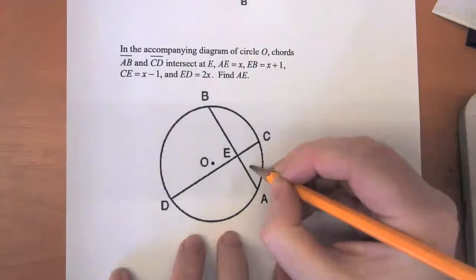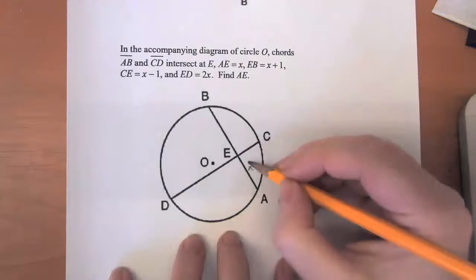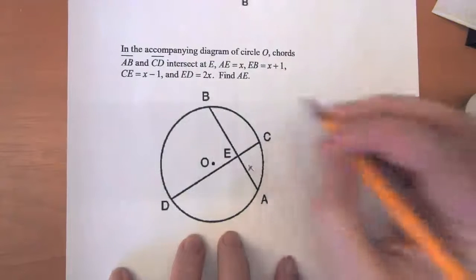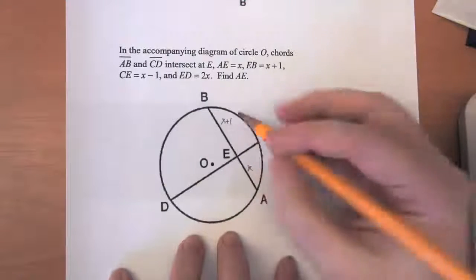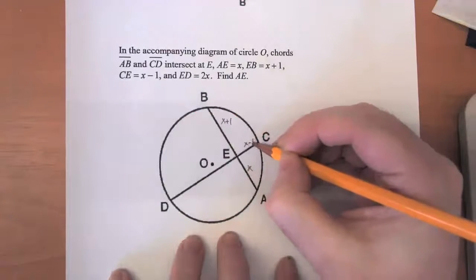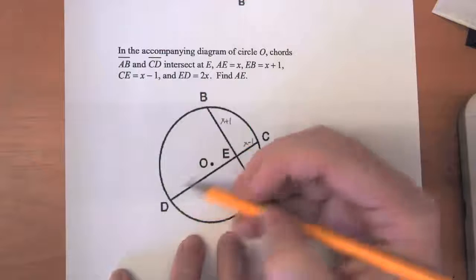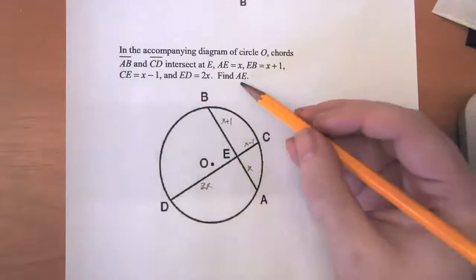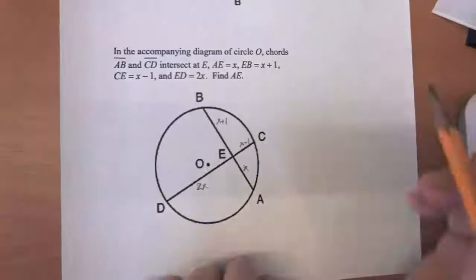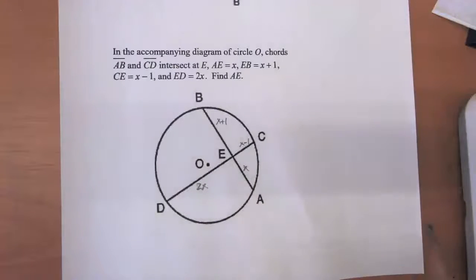So here AE is equal to x, EB is equal to x plus 1, CE is x minus 1, and ED is 2x. And now we need to find out what AE is, which is x. So basically we're just solving for x.